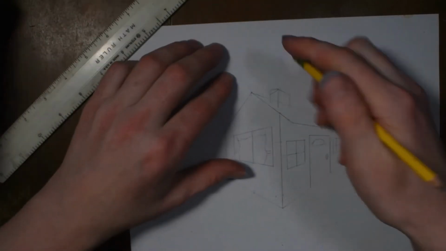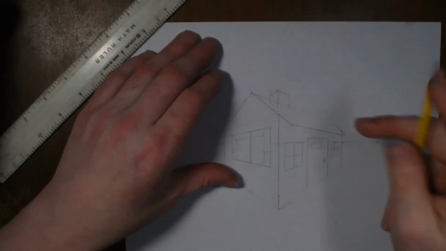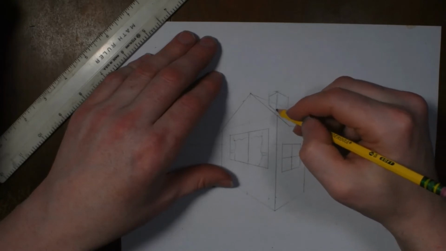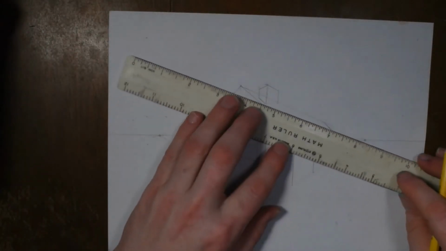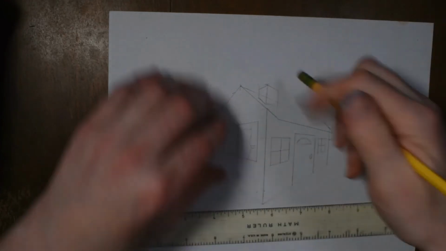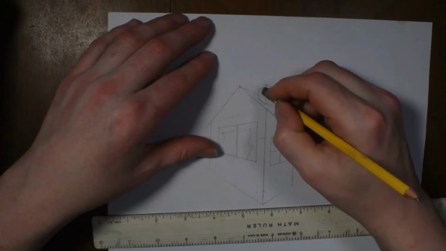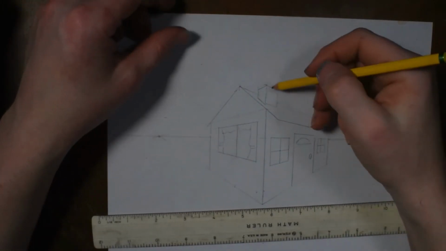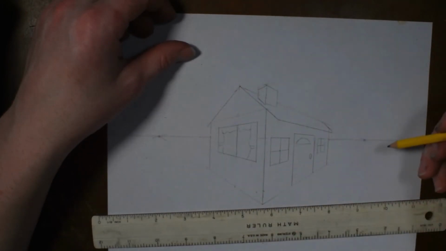And it's supposed to look like that instead. Okay, so I'll make this go along with the roof. This line actually goes toward the vanishing point right here. Connect that. So you just can't stick a rectangle on top for a chimney, because the rules with the vanishing points have to apply.